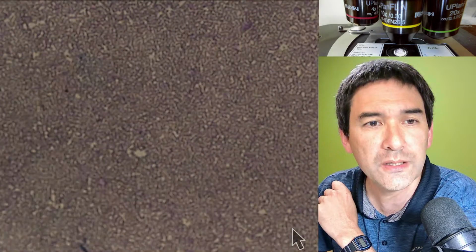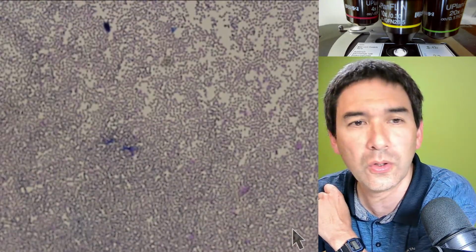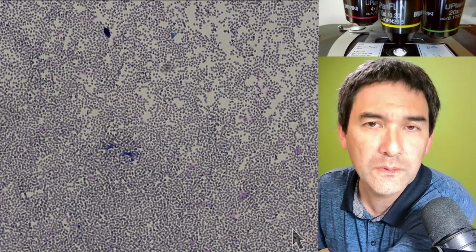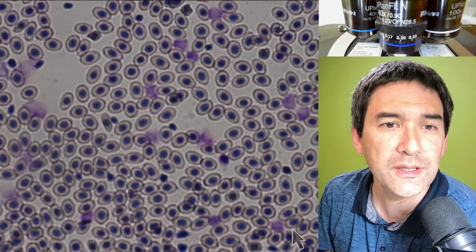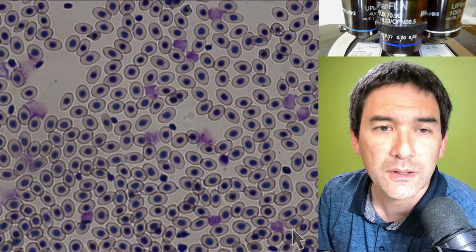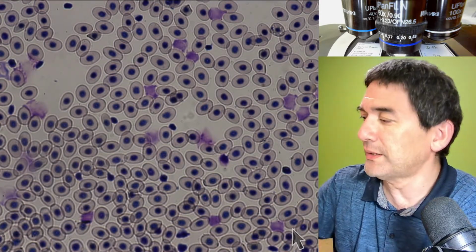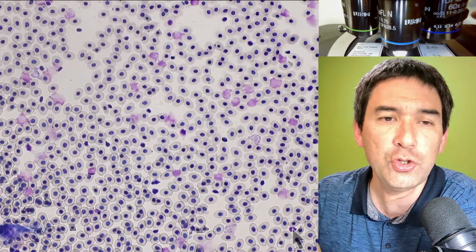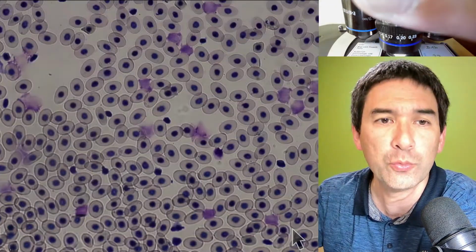It's a little too bright here. Is this the frog? Yes, it's the frog blood with the nuclei. Okay, so let's do the following. Let's go up here. Okay, I need to make it brighter. Here it is, right? So what I've been doing right now is changing the magnification using the objectives.